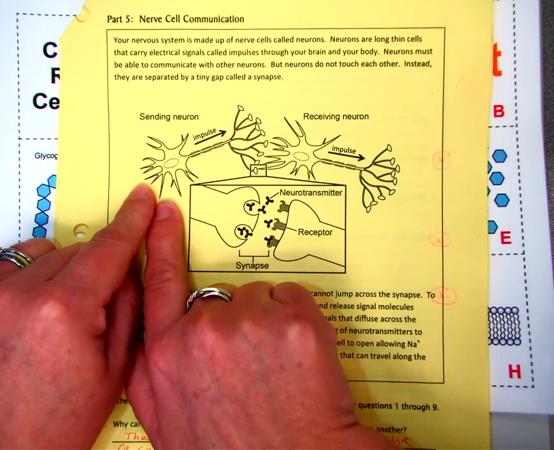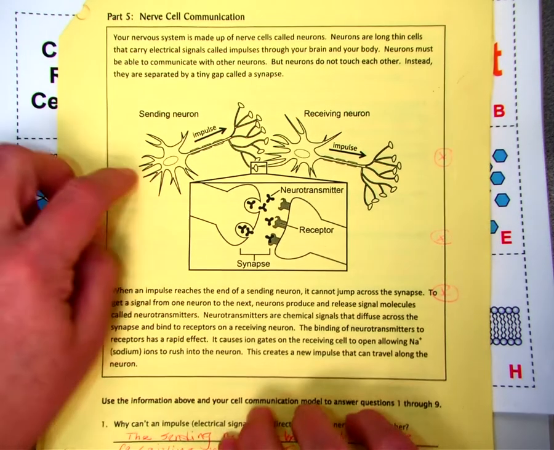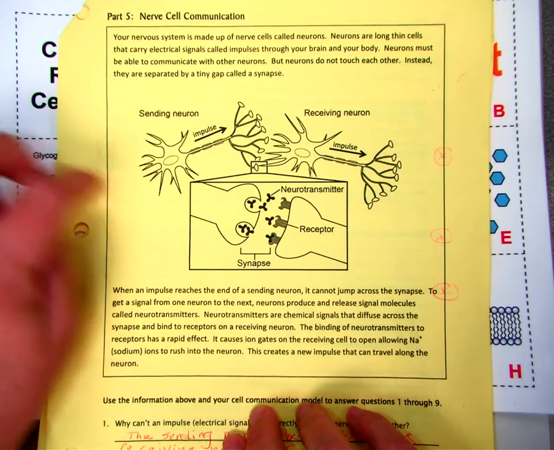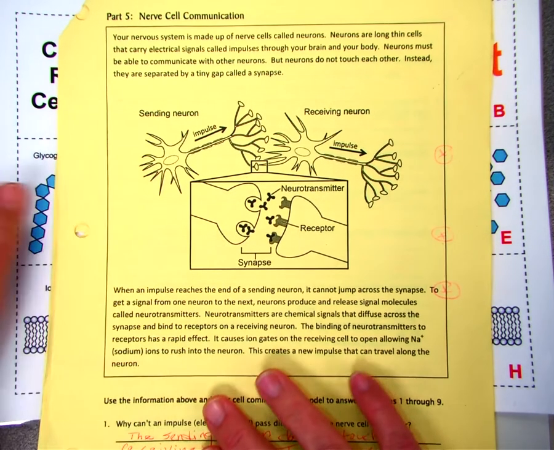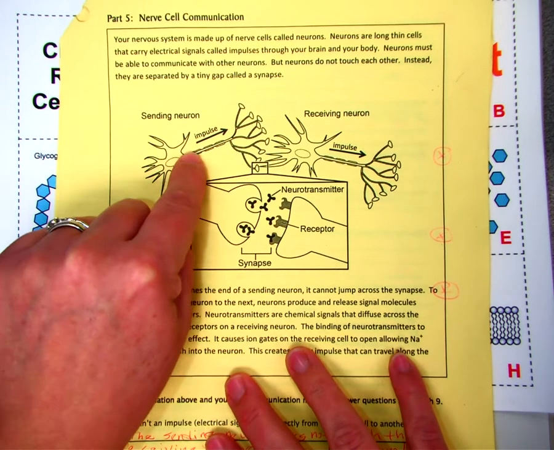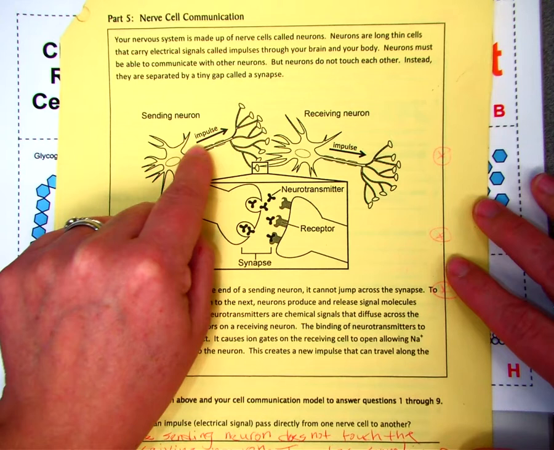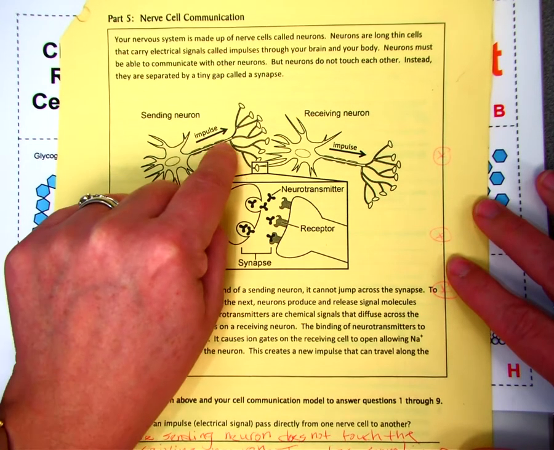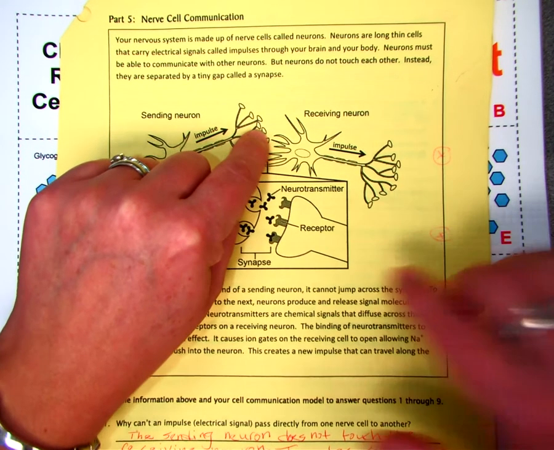These are called dendrites. You'll learn later in the year. We're going to do an entire unit about the nervous system, so you'll get more in depth in this. But for now, the cell communication piece is what we want you to look at the nerve cell. So the dendrites take in the information. They carry an electrical signal called an impulse. It kind of moves along this part of the neuron, and then it exits here.